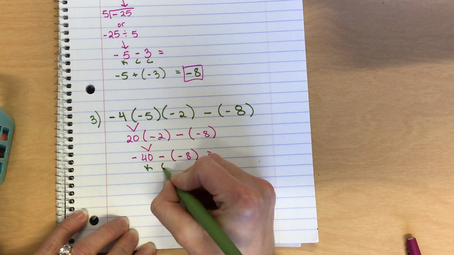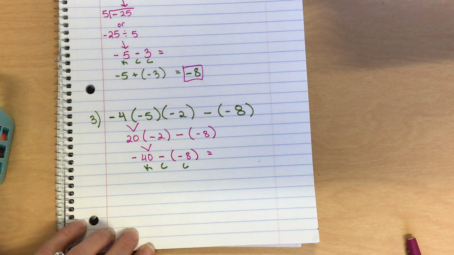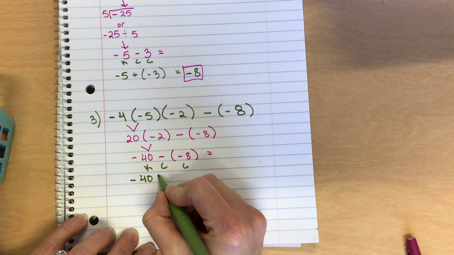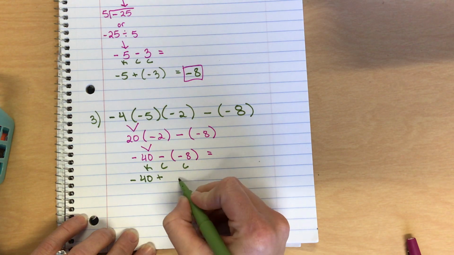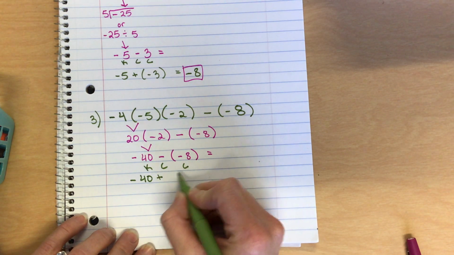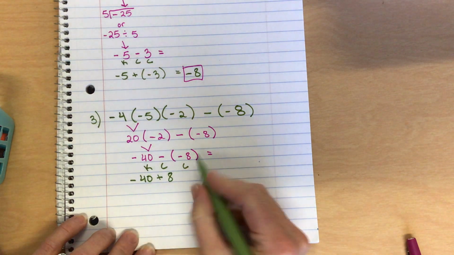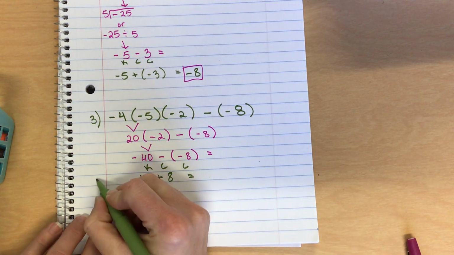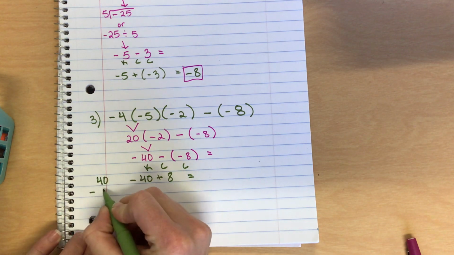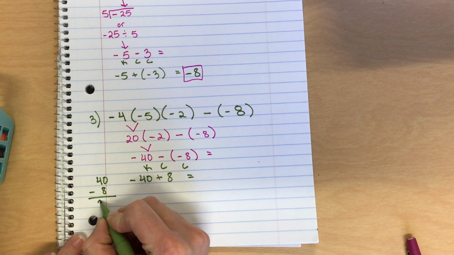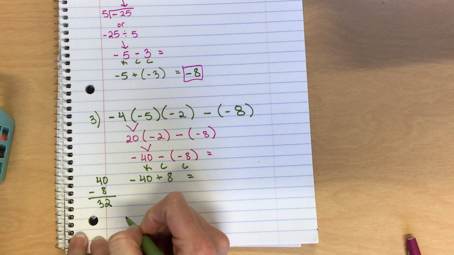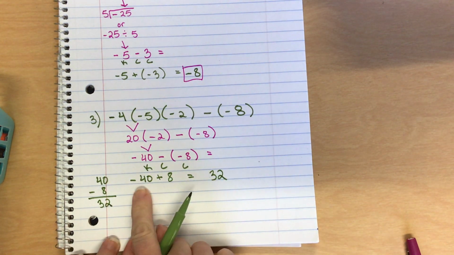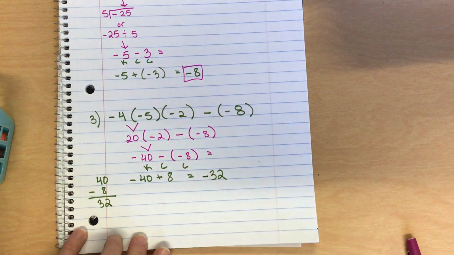We're going to use keep, change because we're subtracting integers. I'm going to keep my first integer, change to addition, and change to the opposite. The opposite of negative 8 is positive 8. Okay? We have different signs, so we're going to find the difference, subtract 40 minus 8. That does give us 32. I have more negatives than positives, so it's a negative 32.